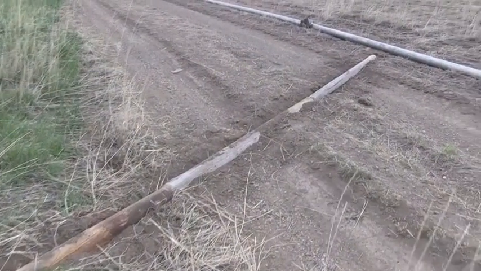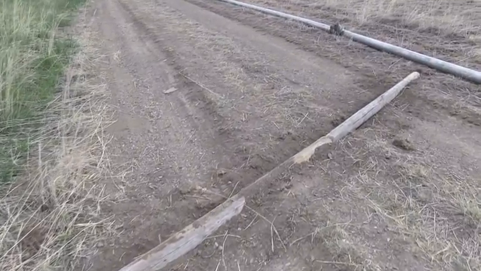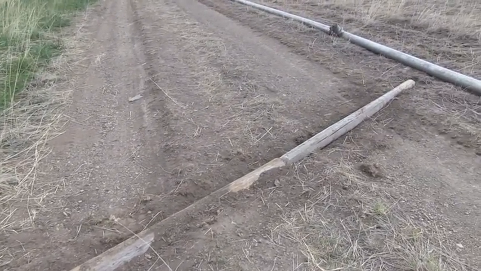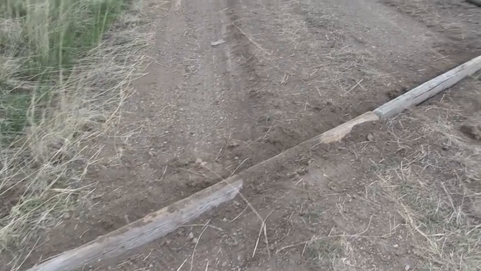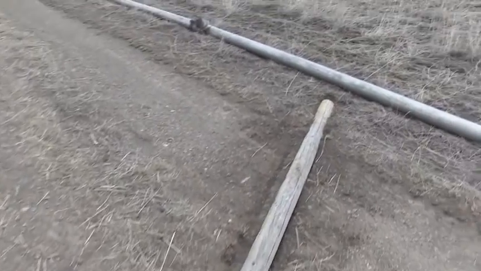This is one example of this year's erosion control methods for the road. A wood beam that would divert hopefully any runoff that would come down this road.